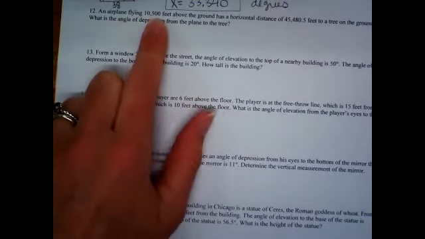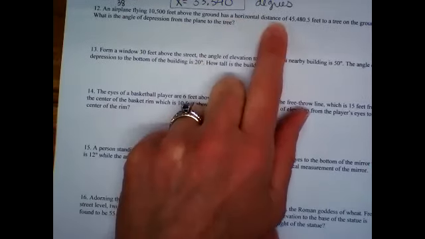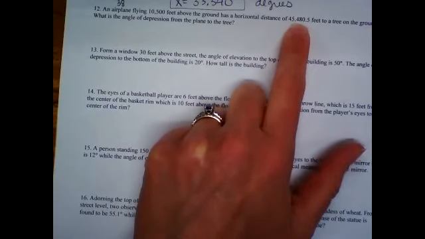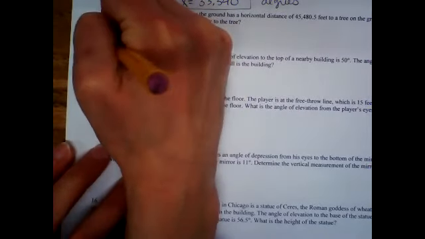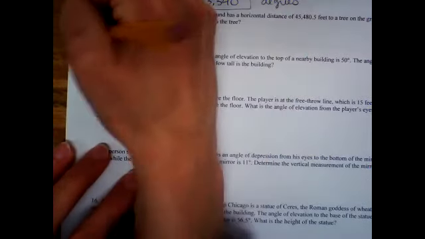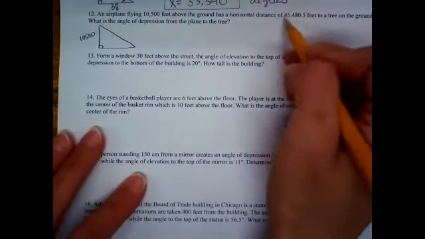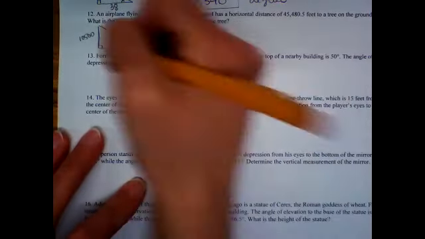All right, so for the next one, we have an airplane flying 10,500 feet above the ground. So that's going to be the vertical distance. Has a horizontal distance, so it's going to be left to right, of 45,000 feet to a tree that's on the ground. All right, so go ahead and draw yourself the right triangle. The plane is 10,500 feet in the air. So again, that's the vertical distance. And then this number, the 45,000 and some, is the horizontal distance.